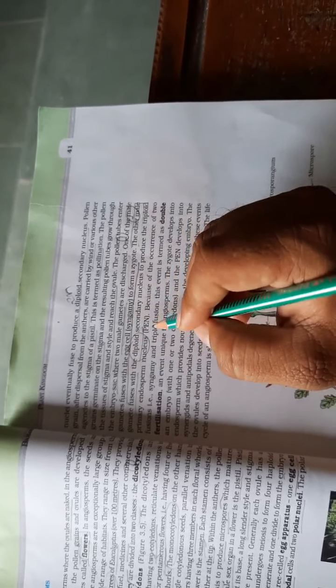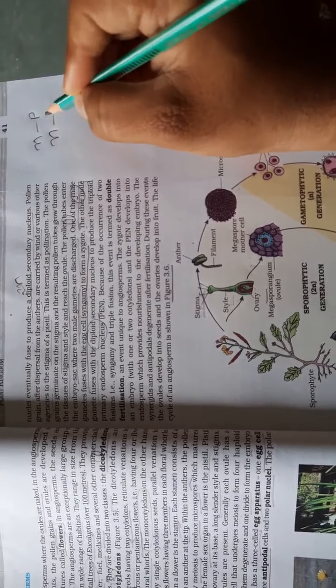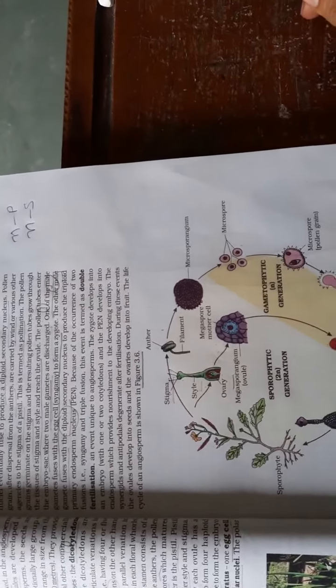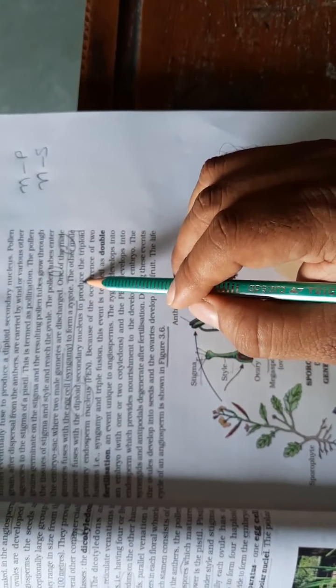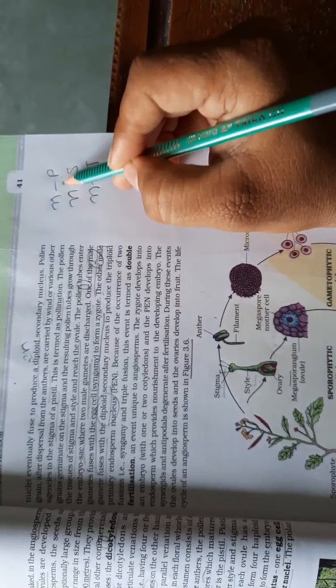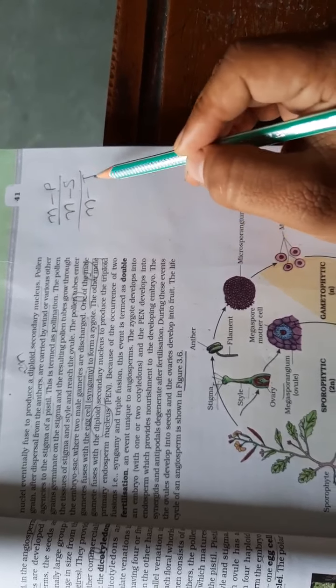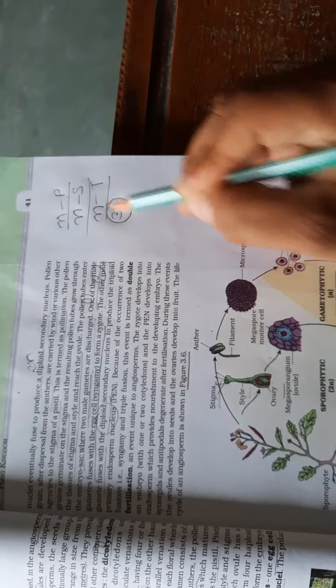The second male gamete fuses with the diploid, meaning one is haploid and the second is diploid. The first is the primary nucleus, and the second is the secondary nucleus. The male gamete and the secondary nucleus fuse to produce a triploid, meaning 3N is developed.